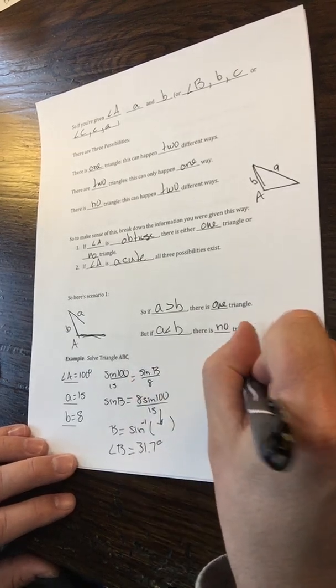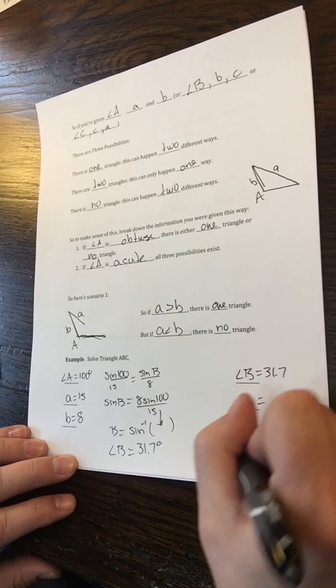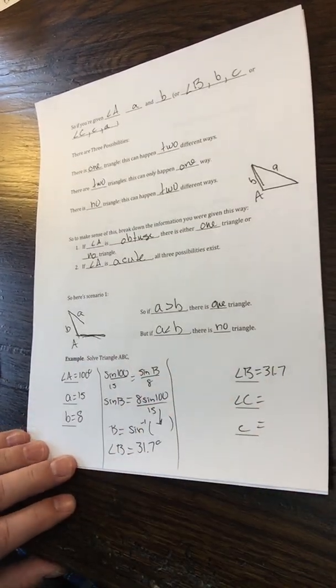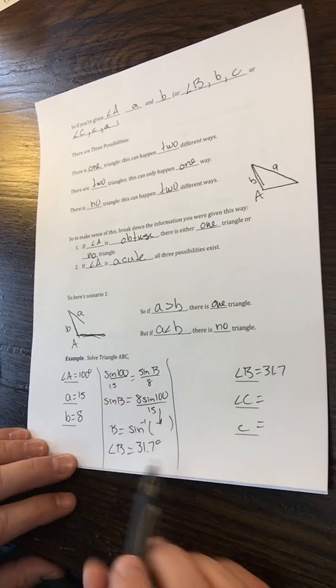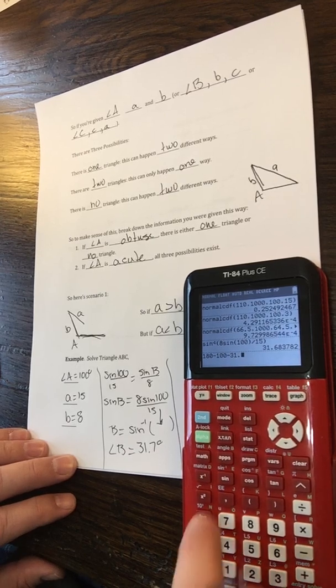So I had to find angle B, that's 31.7. I've got to find angle C, and I've got to find side C. Well, if angle A is 100 and angle B is 31.7, I could just go 180 minus 100 minus 31.7.